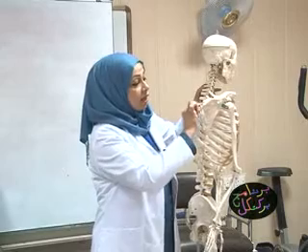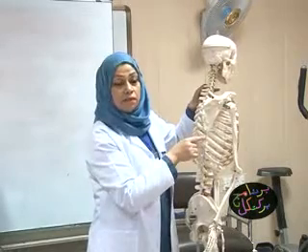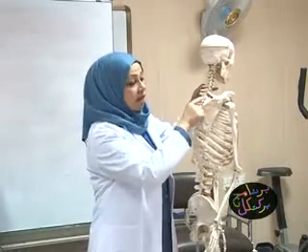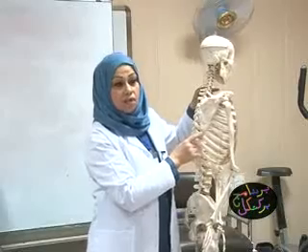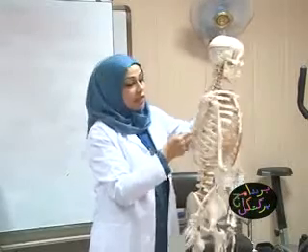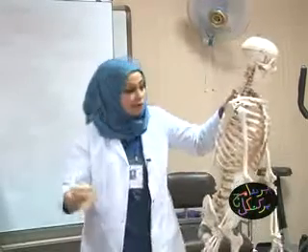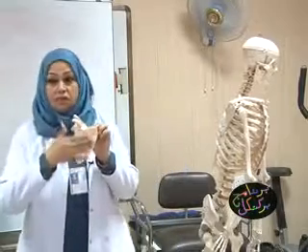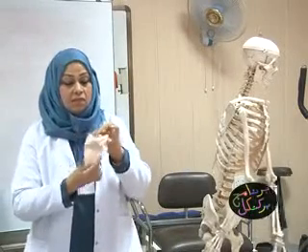The scapula has three angles: the superior angle, the lateral angle, and the inferior angle. And it has two surfaces: this is the anterior surface of the scapula, and this is the posterior surface of the scapula.